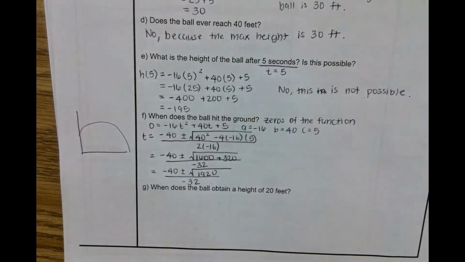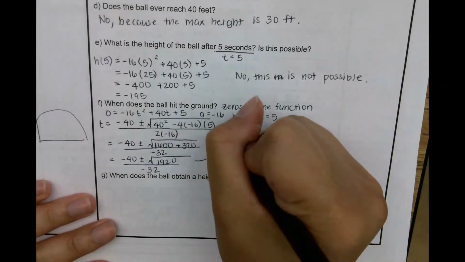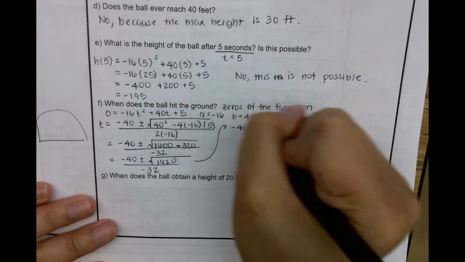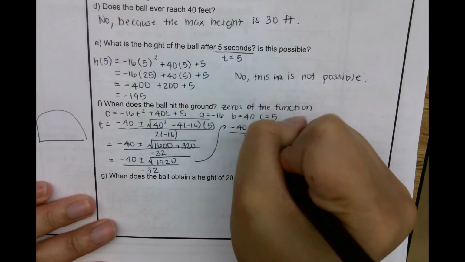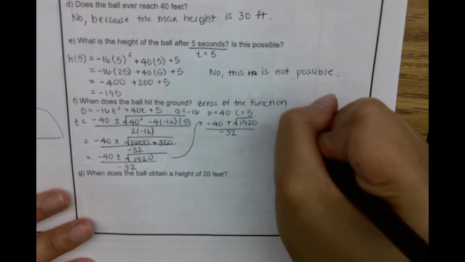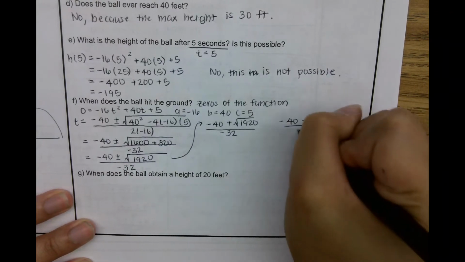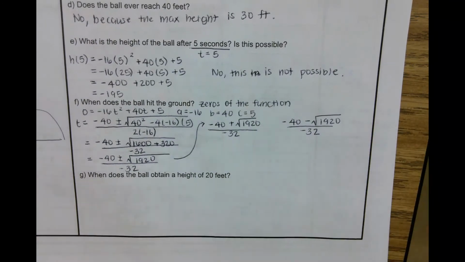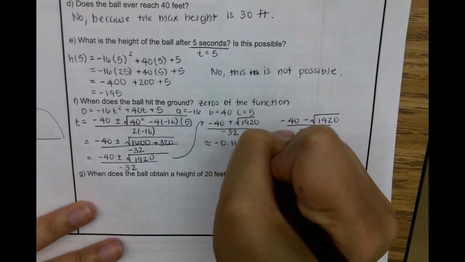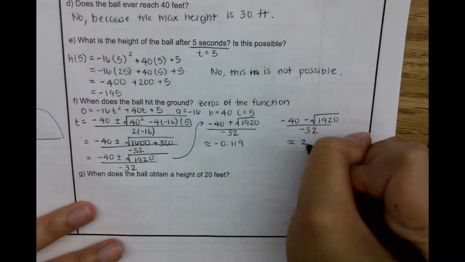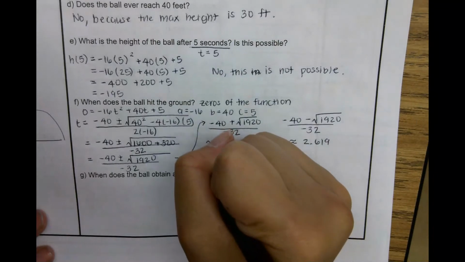Okay, so for this, we're going to use the calculator now. So we have two answers. One of them is negative 40 plus the square root of 1,920 all over negative 32. The other one is negative 40 minus the square root of 1,920 all over negative 32. When you type it into the calculator, this one will give you negative 0.119, and this one gives you approximately 2.619. Okay. This is not a solution.